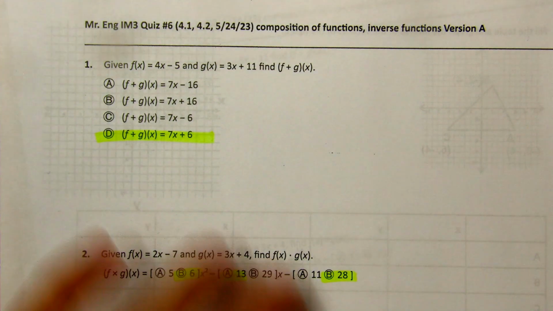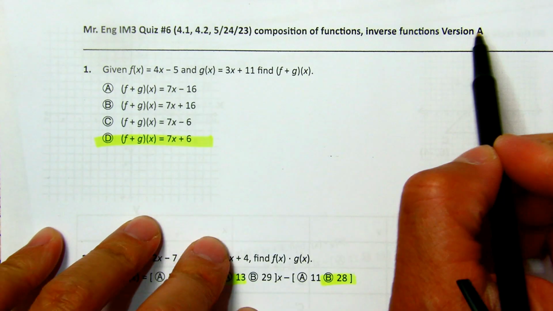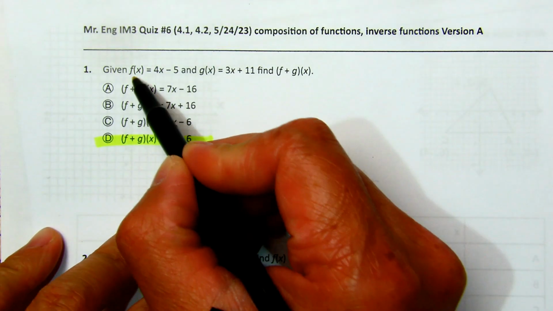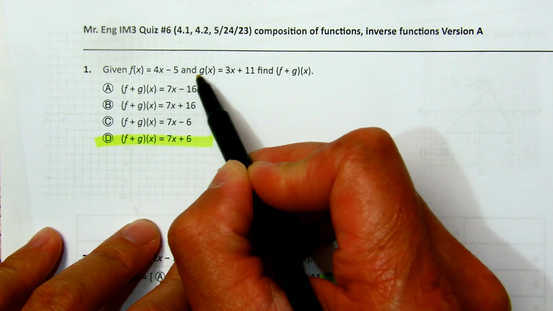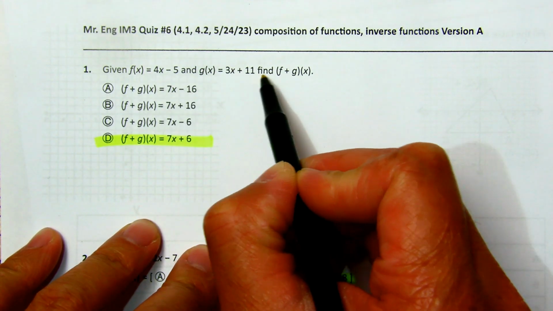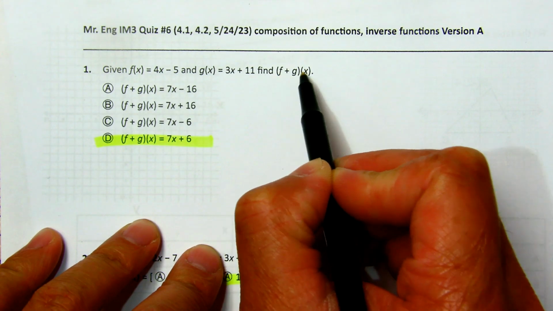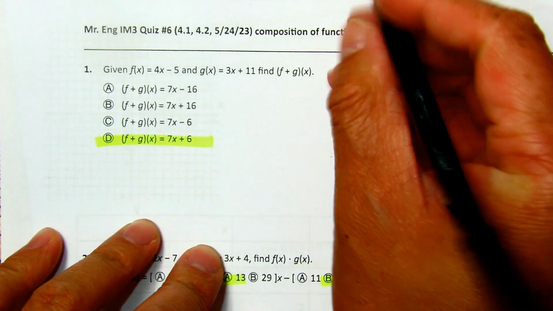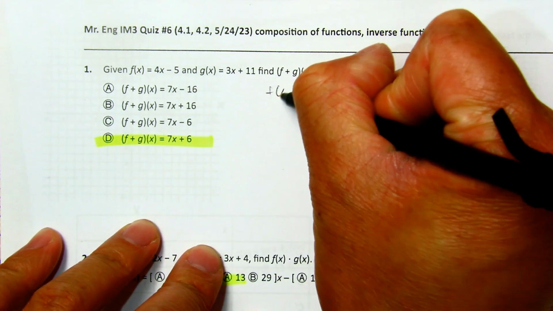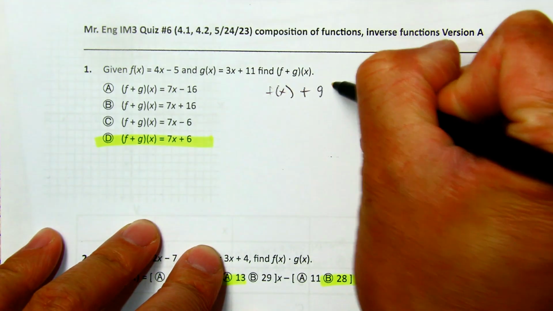Hey guys, let's go over quiz number 6, version A. Given f of x equals 4x minus 5 and g of x equals 3x plus 11, find f plus g of x. So basically what this means is you're going to add the function f plus the function g.